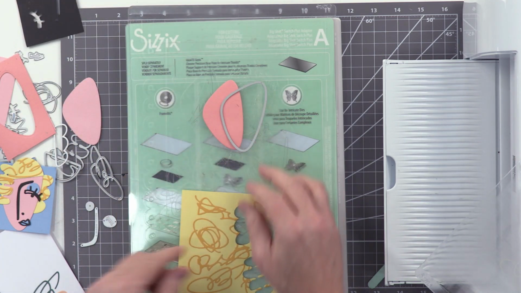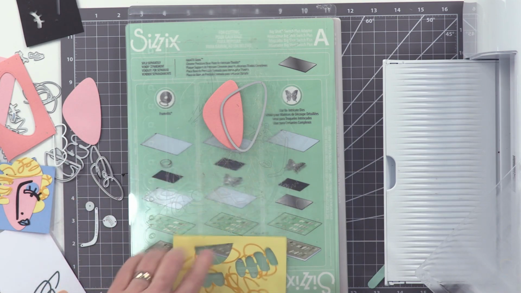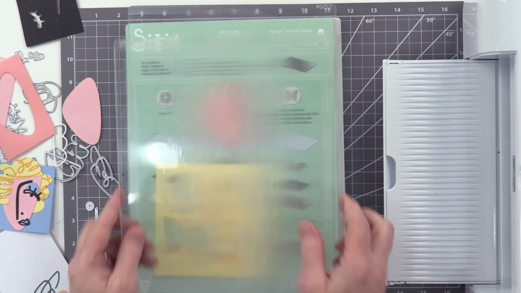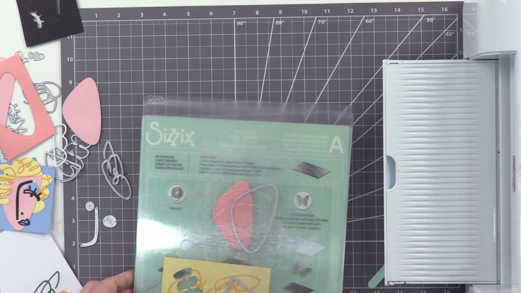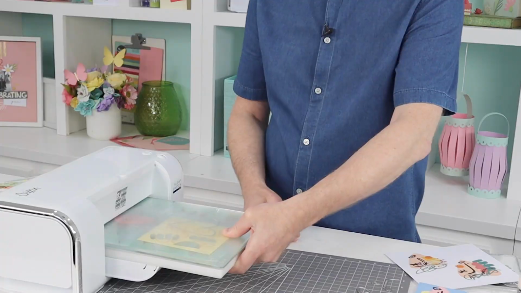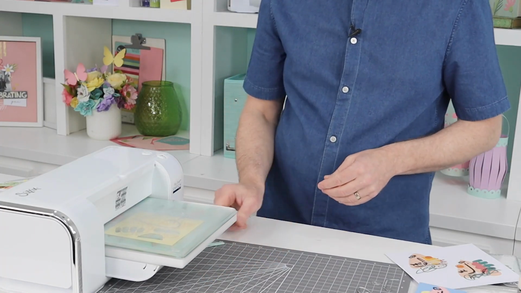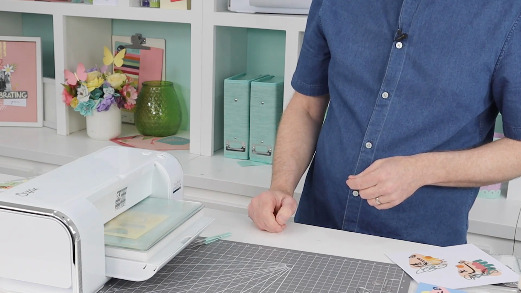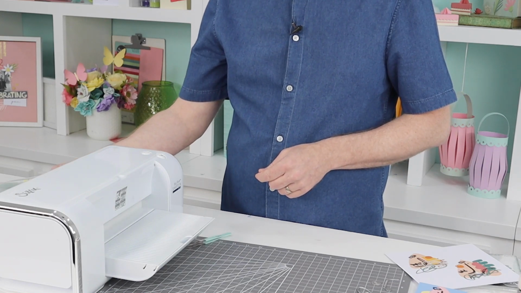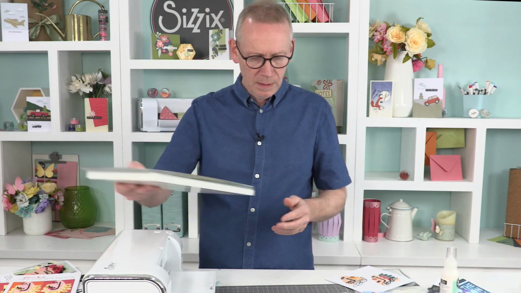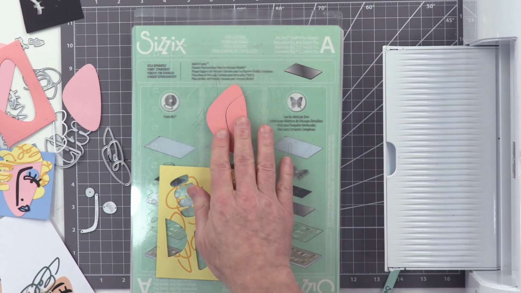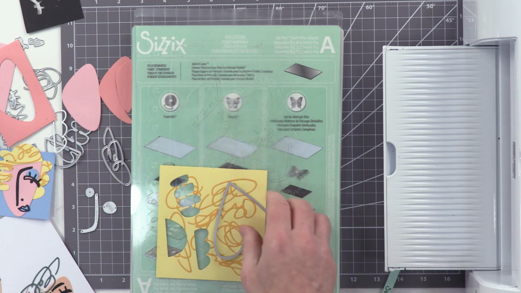Let's get that heart out as well. Let's use this bit and show you how I got that. So I only need a little bit of this. All right, let's make the sandwich again. Pop it into my machine. And there we have it. So that comes out that side. So see what we've done here. We've cut that into 2 pieces, not in half, but 2 pieces.